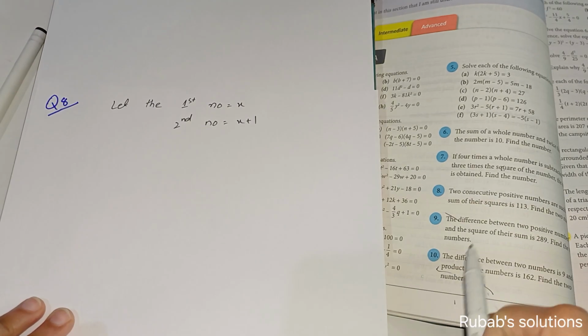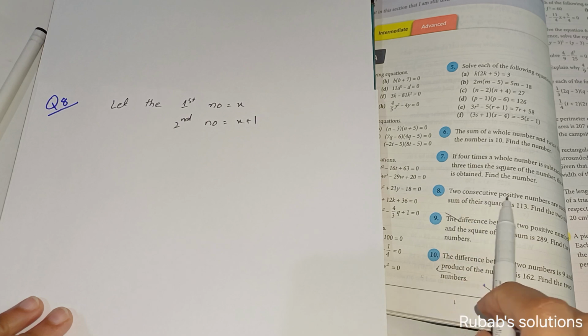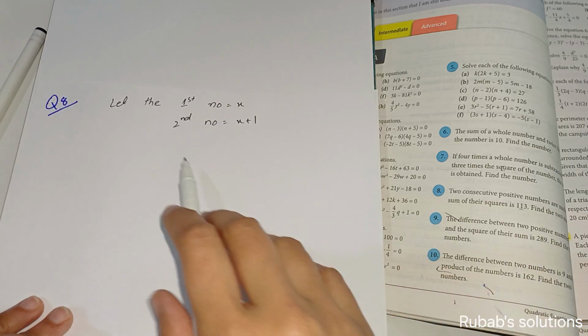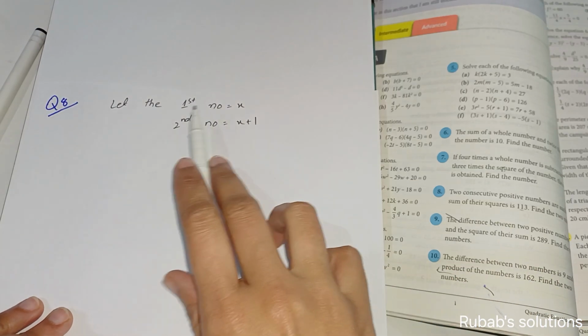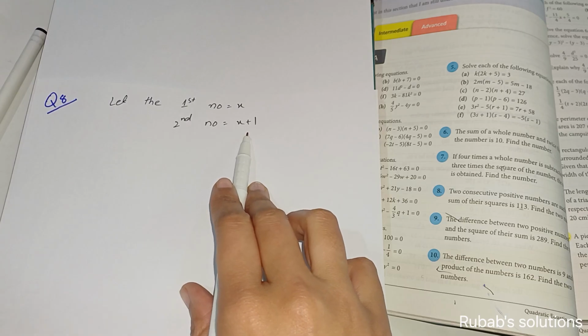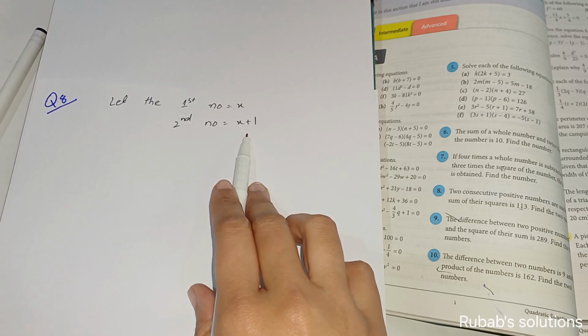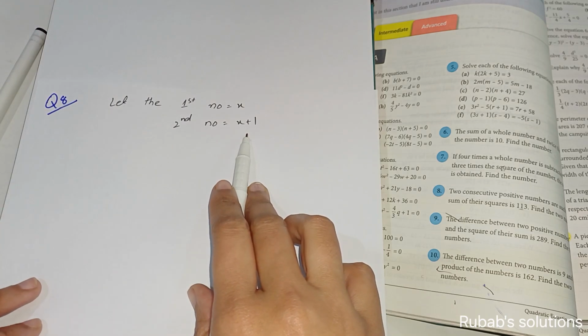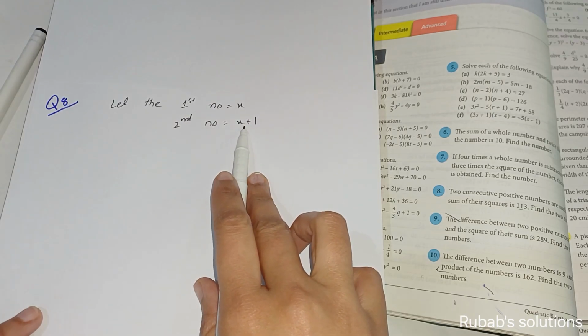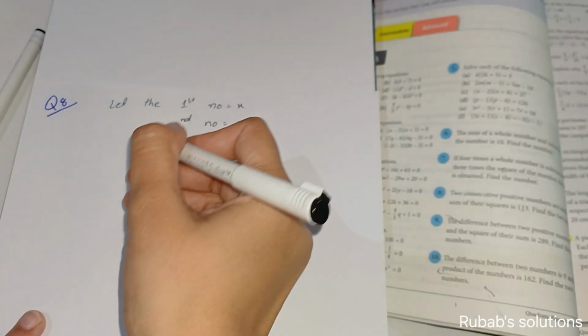Question number 8. They are saying that two consecutive positive numbers are such that the sum of their squares is 113. Find the two numbers. So let us suppose that the first number is x, the second number will be x plus 1. Consecutive means the number will come after, there is no gap between these two numbers. So first number is x, second number will be x plus 1.